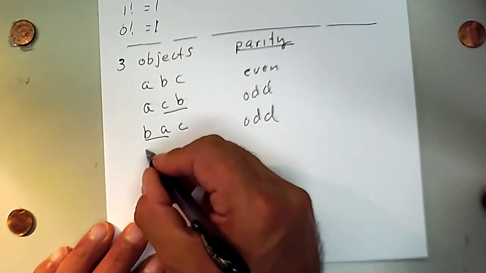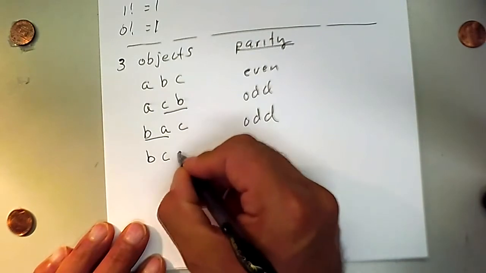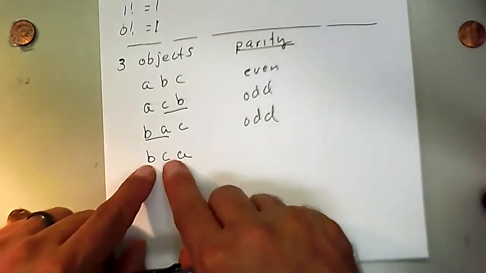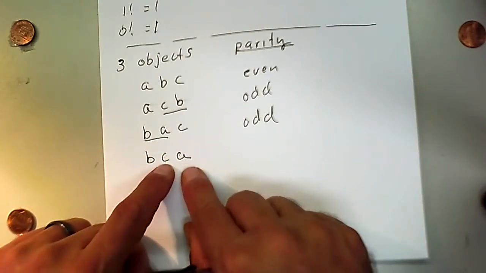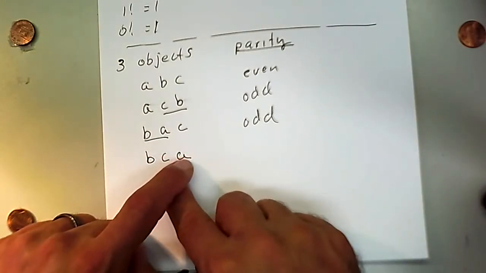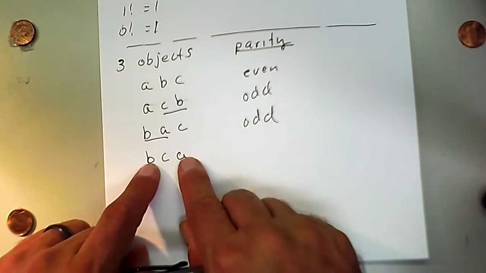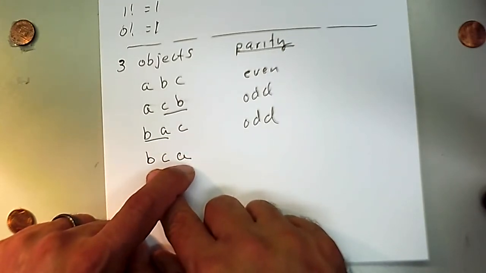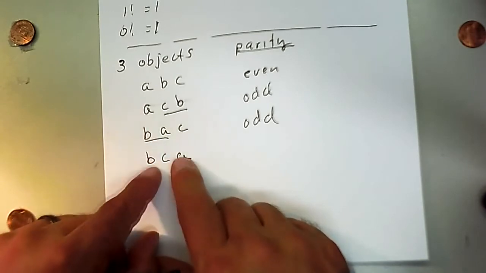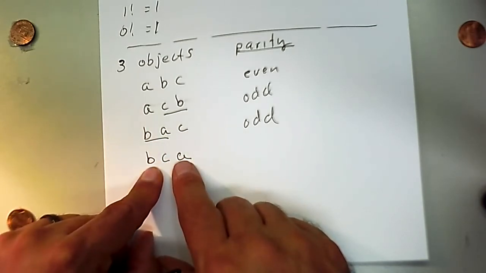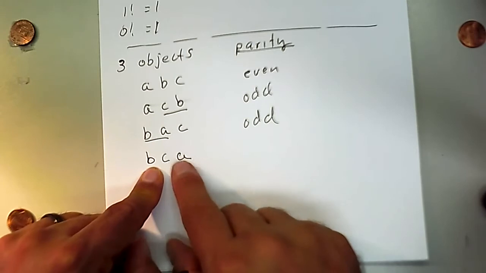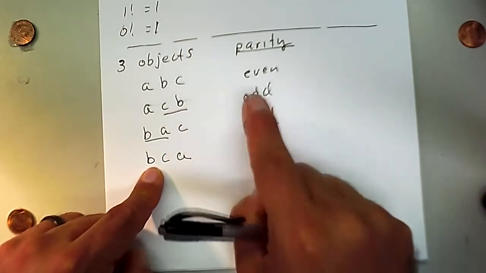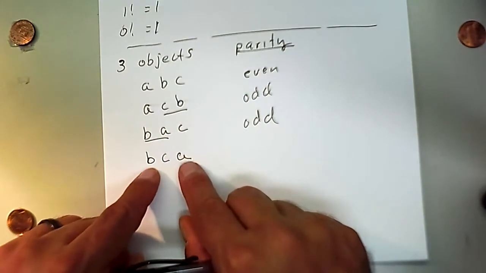Okay, how about BCA? How many swappings do we need? Okay, we can swap the first 2. Nope, that doesn't do it. The last 2, nope, that doesn't get us ABC. If we swap A and B, we get ACB. We get this guy, but we don't get ABC. So we cannot do this with 1 swapping of letters. We have to do this with 2 swappings of letters.